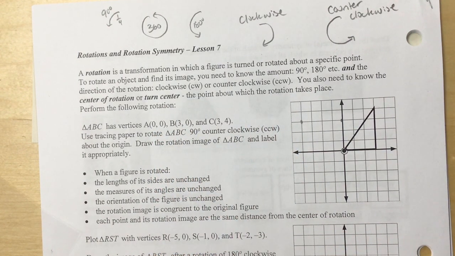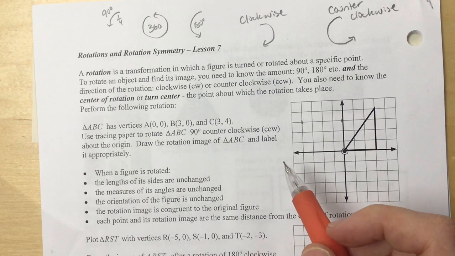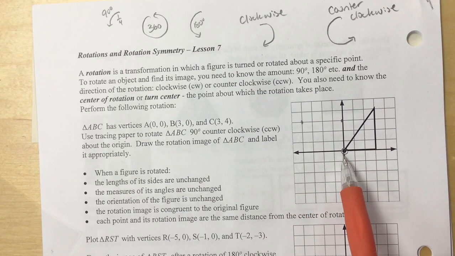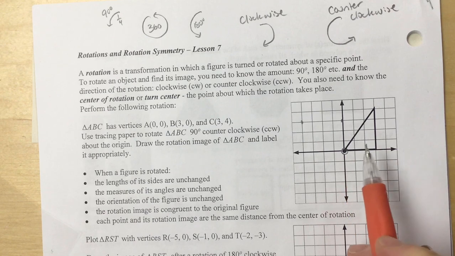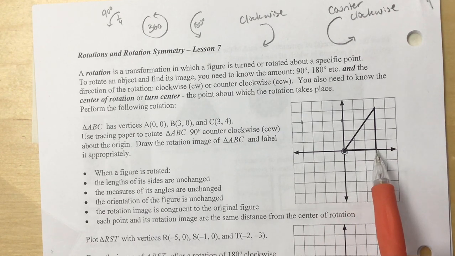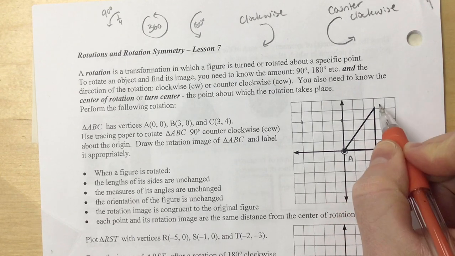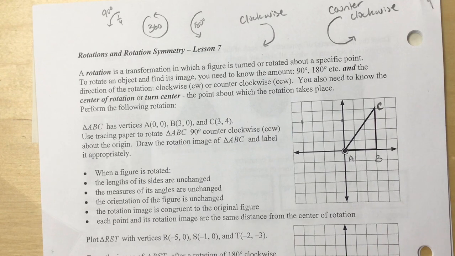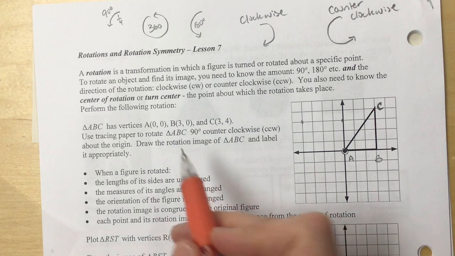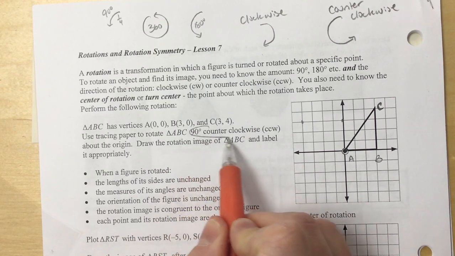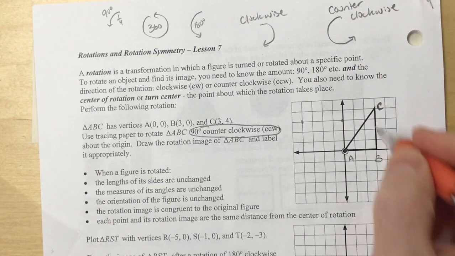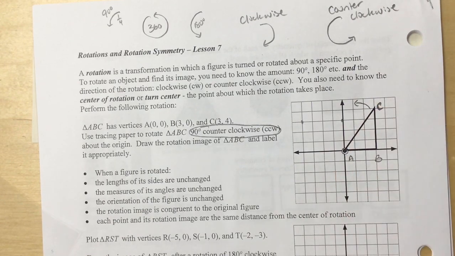So let's perform the following rotation. ABC has vertices 0, 0, which is the origin, and 3, 0, so we can label that B, we could call that A, and we can call this C. Perfect. Draw the rotation image of ABC and label it appropriately. So we need to rotate it 90 degrees counterclockwise, which means that this is going to rotate that way.